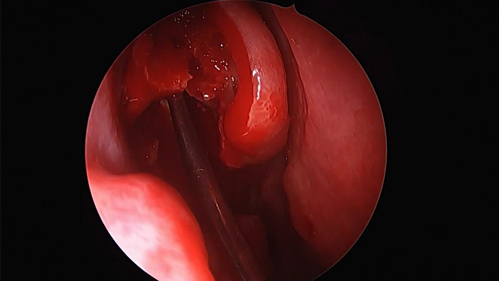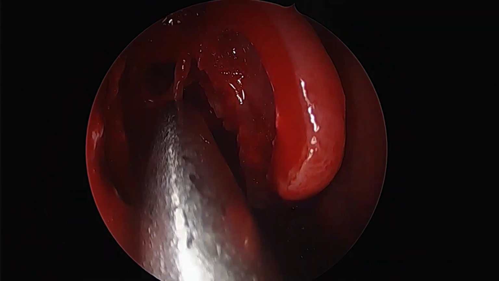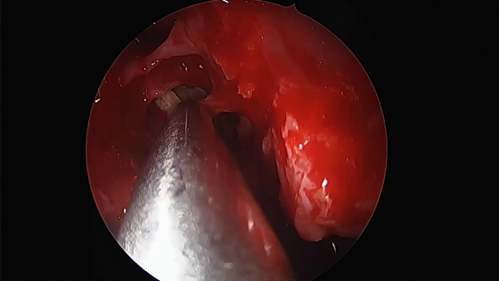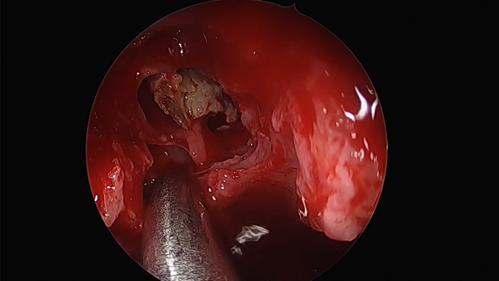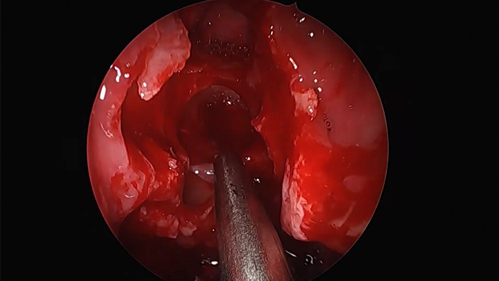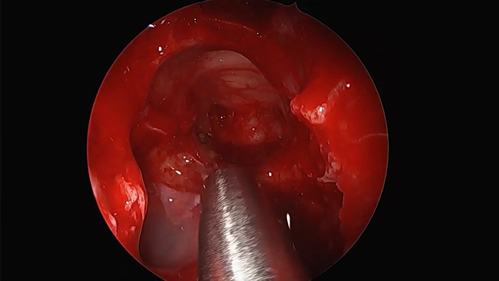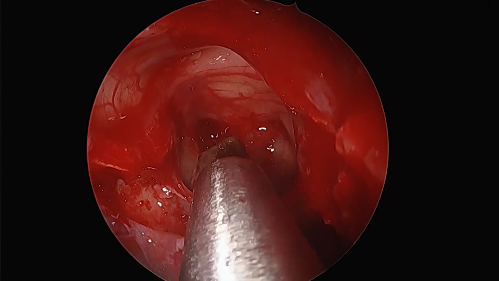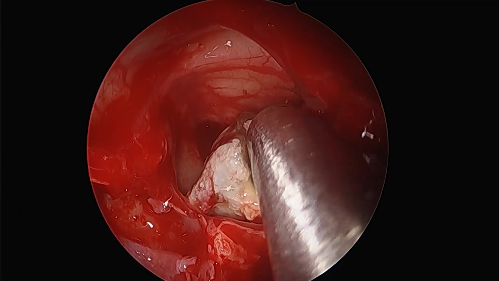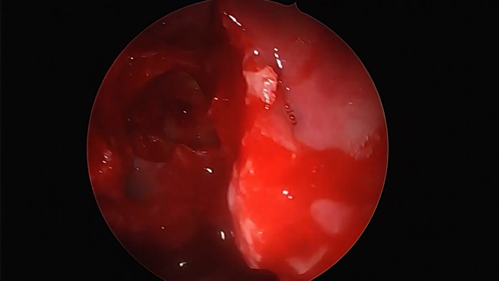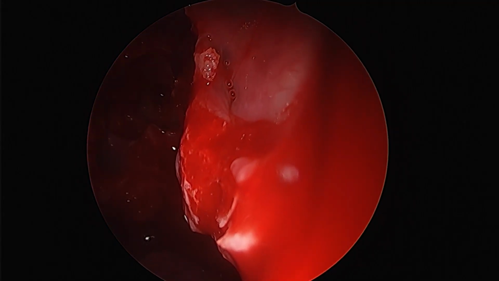Now, as we get the entire face of the basal lamella off, what we see indeed is quite a revelation, and that seems to be a fungal ball that is lying inside the posterior ethmoid. Now, this could be an isolated fungal ball for which the posterior ethmoid is, we could say, an uncommon location. You can see this fungal ball being taken out of the posterior ethmoidal system.